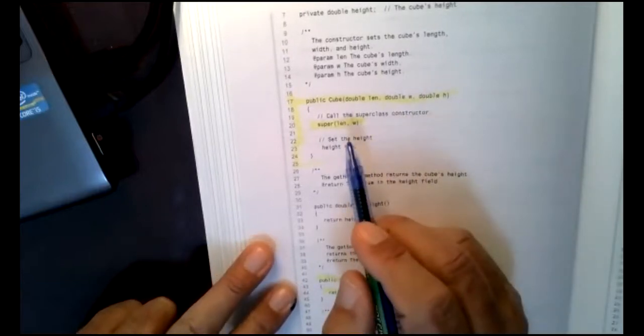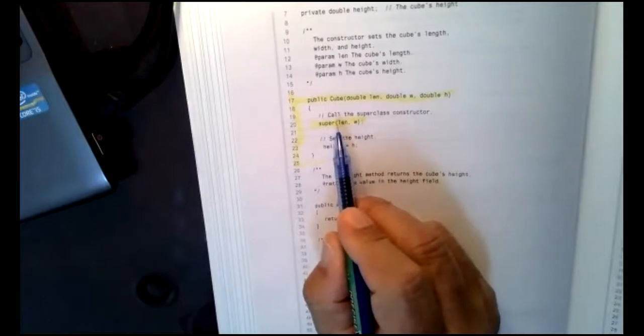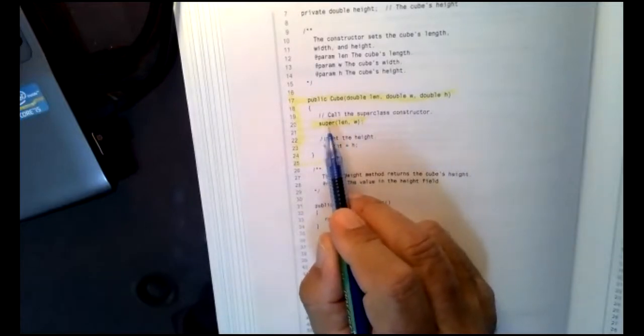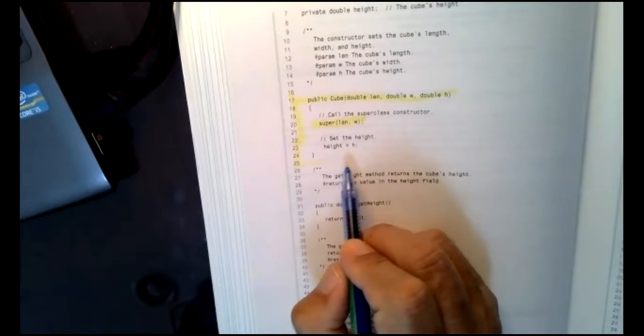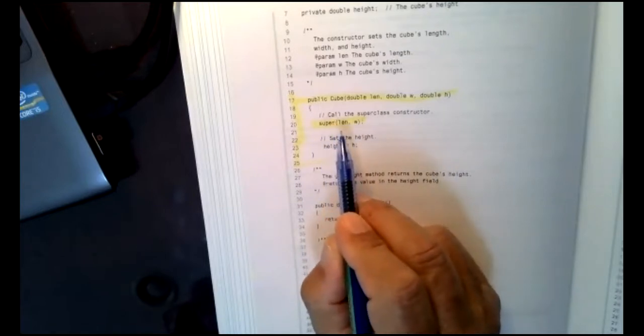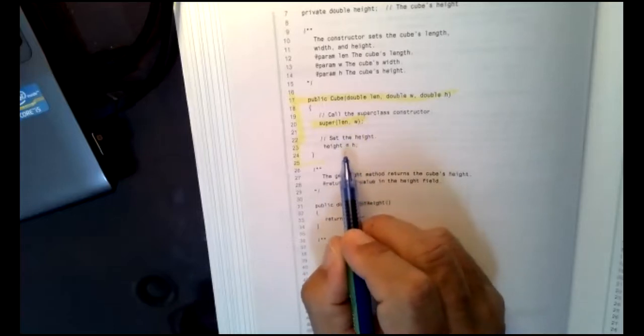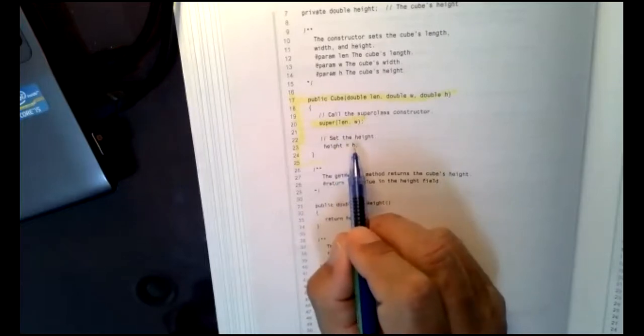I come in and I take the first 2. The very first thing I do is call my super. I can't do it second or third. If I'm going to call super, I have to do it right away. I'm going to send len up and I'm going to send W up, and those 2 fields are filled. And of course, then I fill my third one, height.